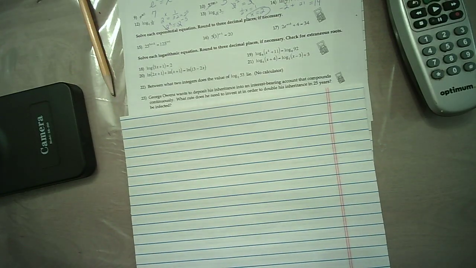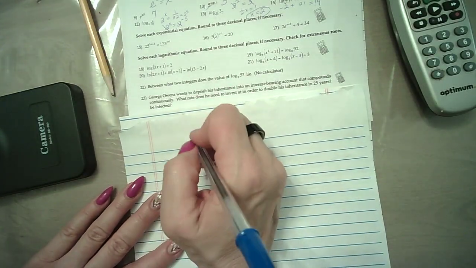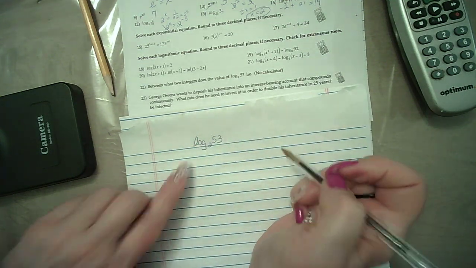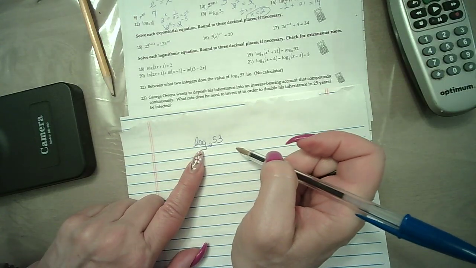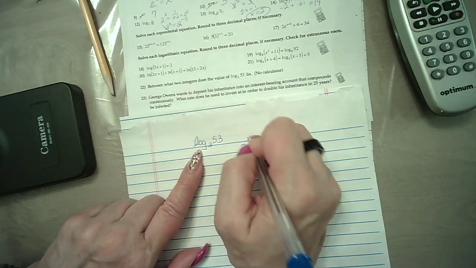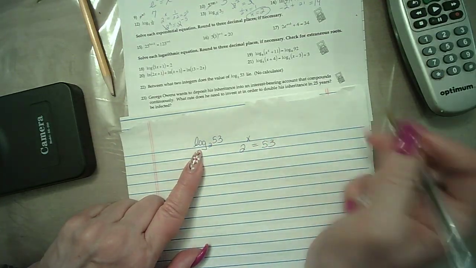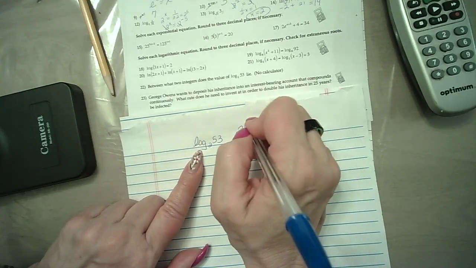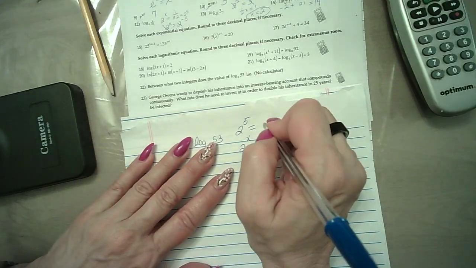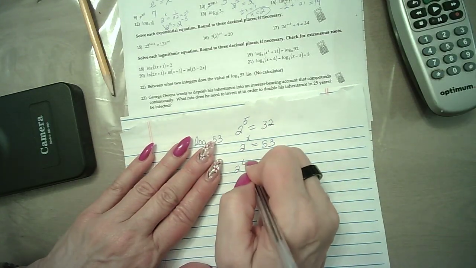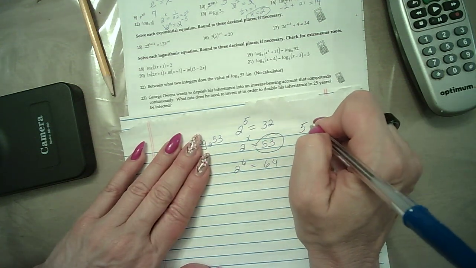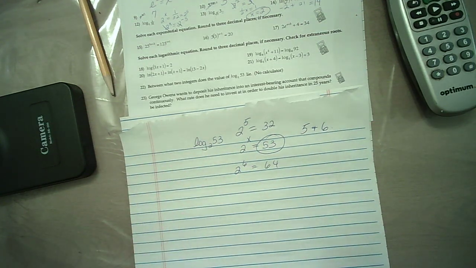Okay, between which two integers does the value of log base 2 of 53 lie? What this question is basically asking is 2 to what power? So 2 to some power equals 53, you know that's not a whole number. But I know that 2 to the 5th power is 2 times 2, 4, 8, 16, 32. And I know 2 to the 6th power is 64, and 53 is between that, so it's between 5 and 6. That's all that's asking, to understand that you know that.